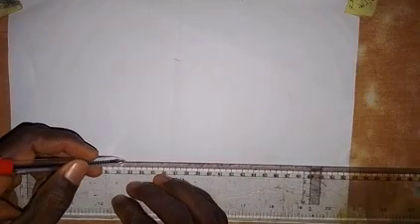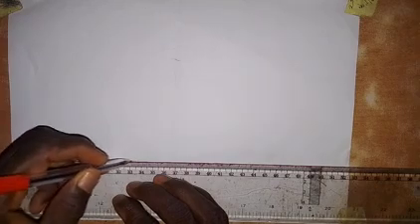Okay, so the first thing that we have to do here is to draw a short horizontal line, like this. Then I'll be making use of this 45 degrees set square.